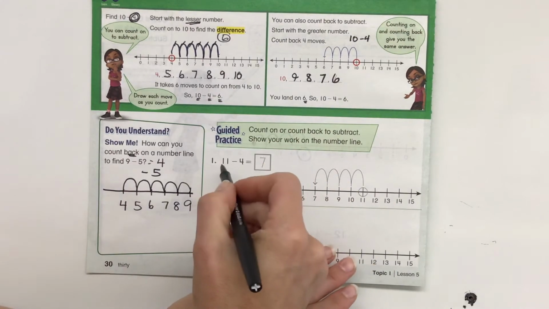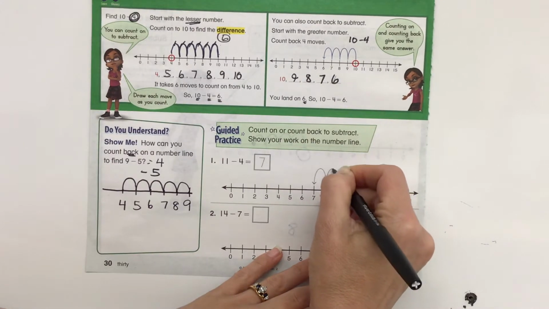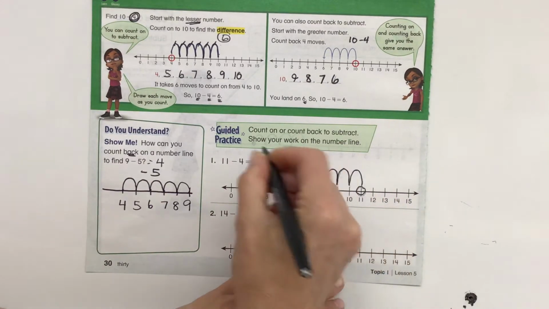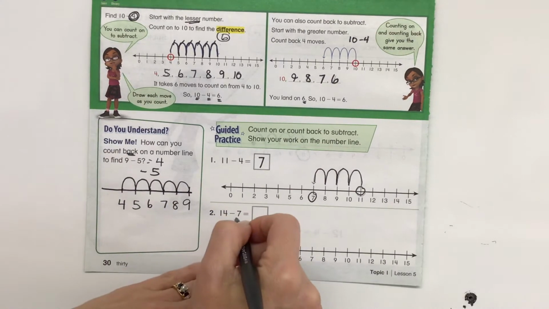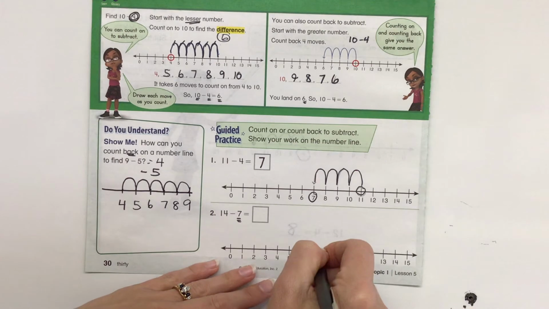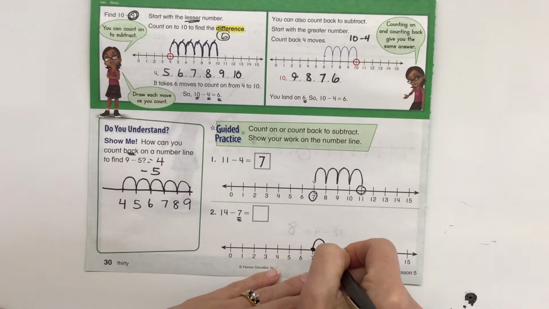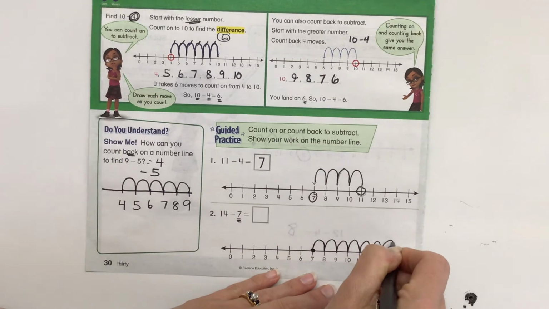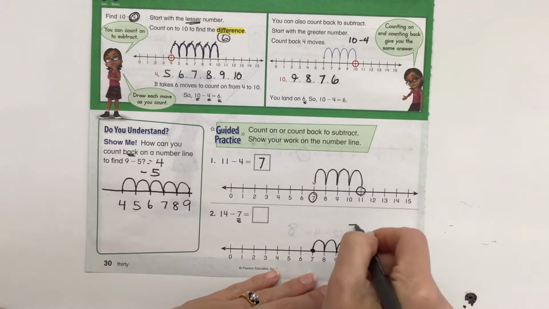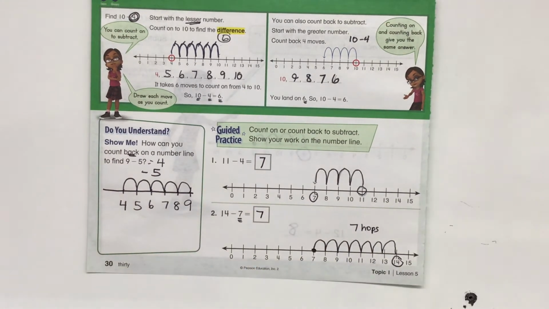Okay, so our sample one is 11 minus 4. So we start at 11. We need to subtract 4. 1, 2, 3, 4, and we end up at 7. So we know that our difference is going to be 7. Now we can do it either way. I'm going to count up on this one, but you can decide what to do. So I'm going to start with 7, the smaller number, and count up till I get to 11. 1, 2, 3, 4. I did 4 hops, got me to 11. So I know that my answer, my difference, is going to be 4.